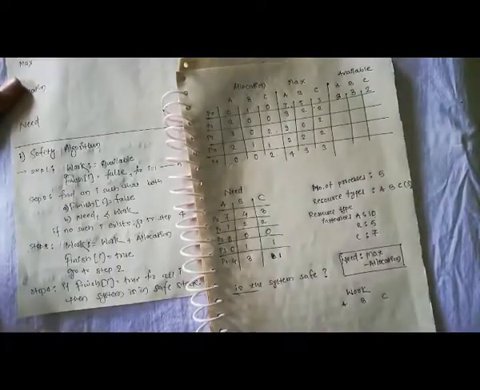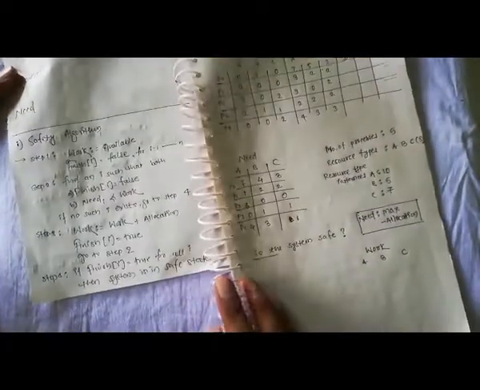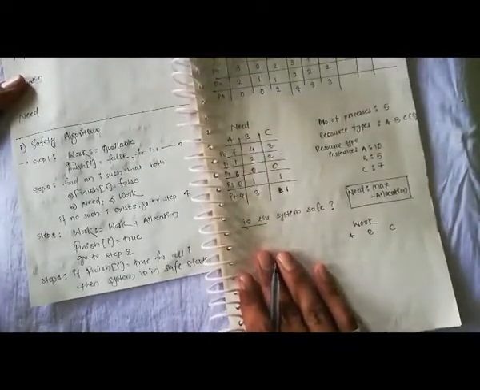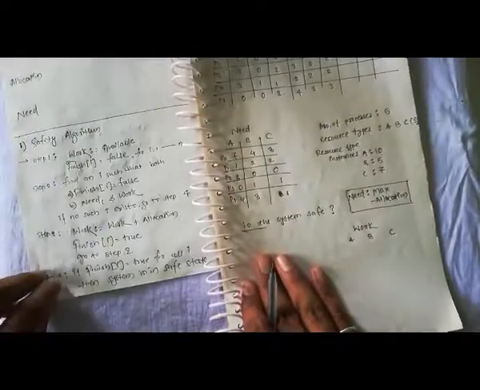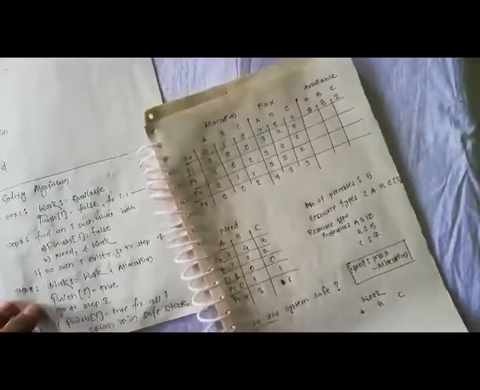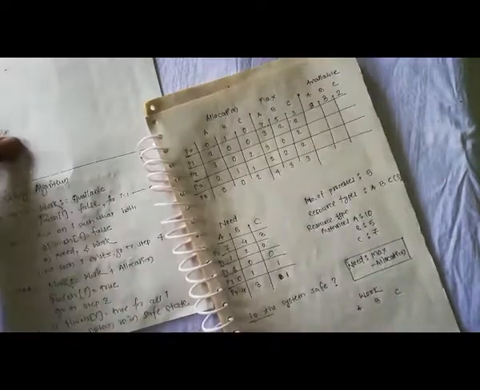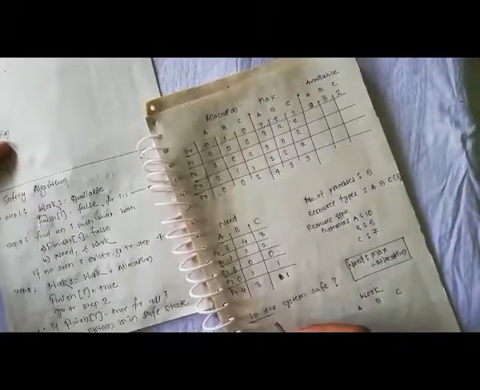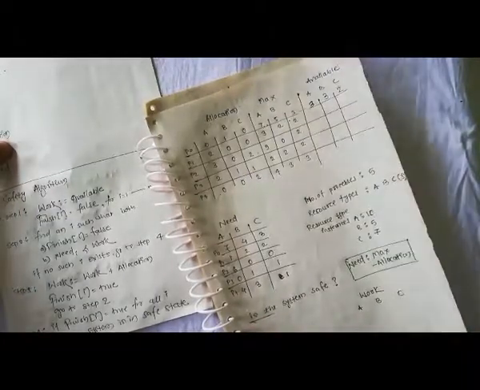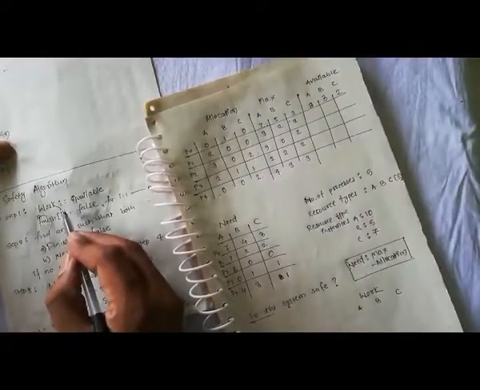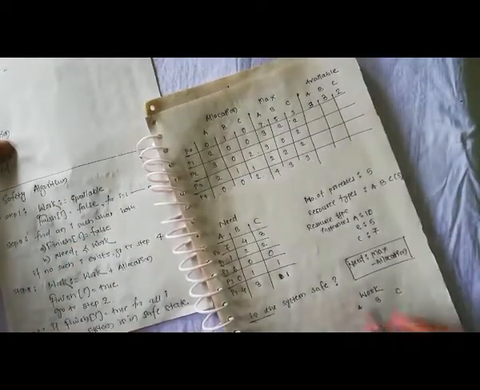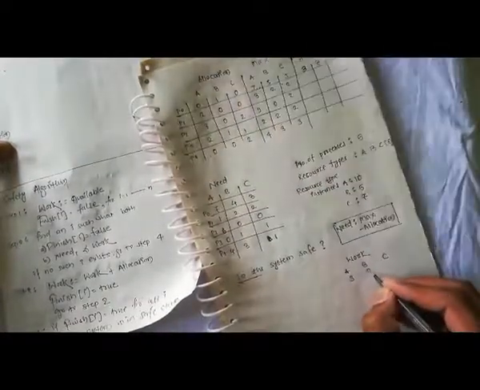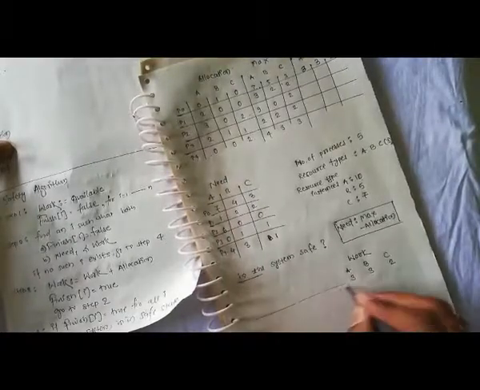Now what our safety algorithm says, check here. This is just a common scenario. Work equals ABC, and the question asked is whether the system is safe or not. So the safety algorithm says work equals available, so the value of work equals available, that becomes 3, 3, 2 for the current instance.